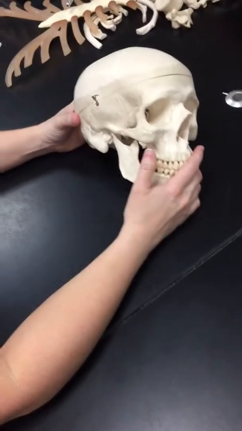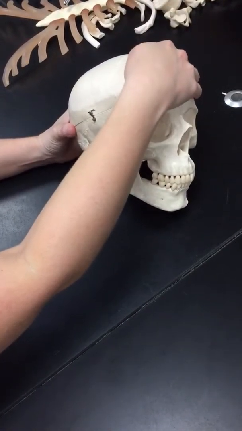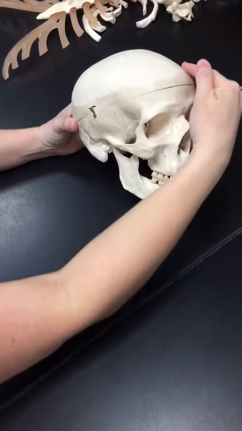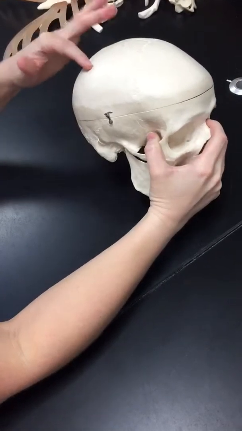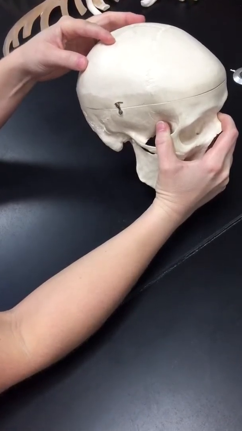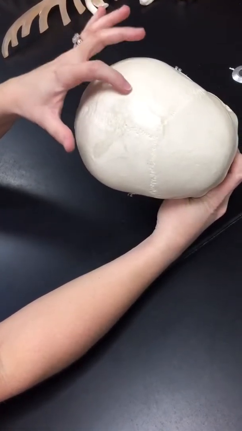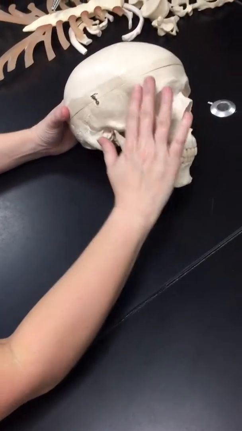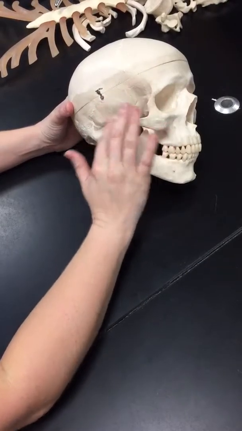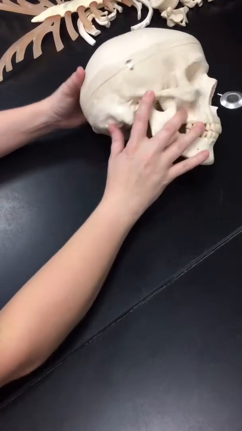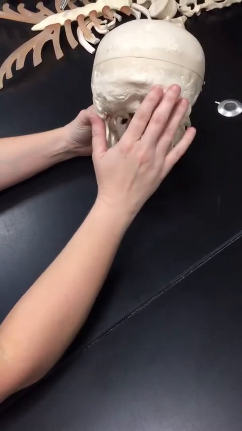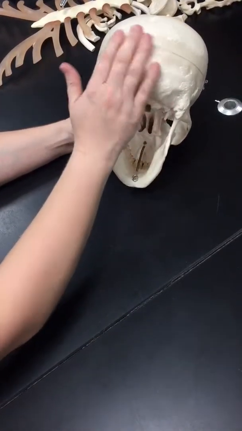Okay, ready? All right, so this bone in the front that forms your forehead is called the frontal bone. These two back here are called parietal bones. So you have one here, you have one right here. On the side, right here, you have the temporal bone. And then the back of the head, you have the occipital bone. It's all of this bone right in here.